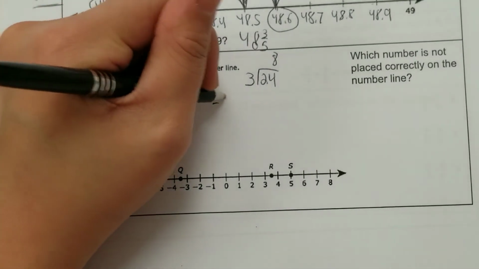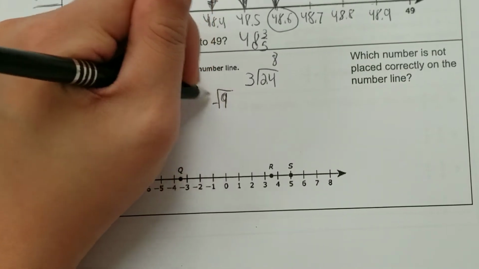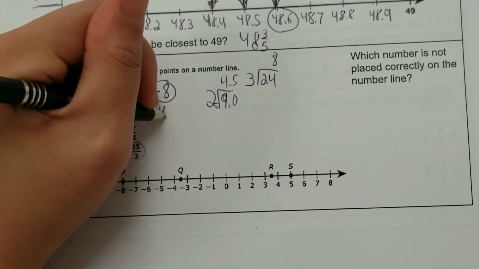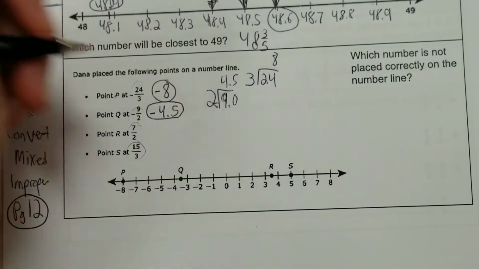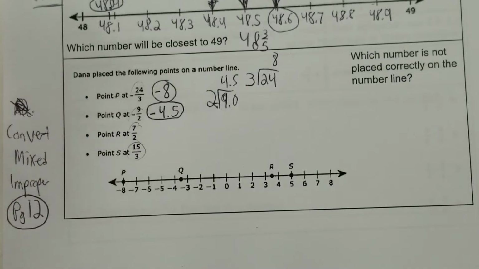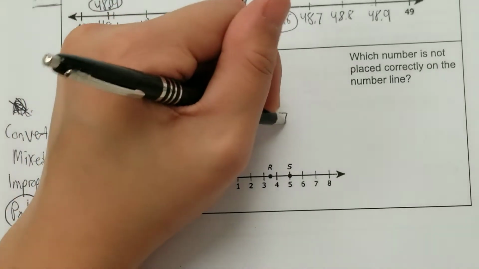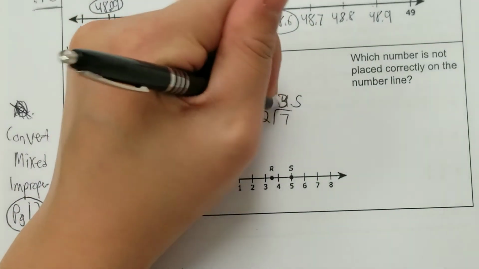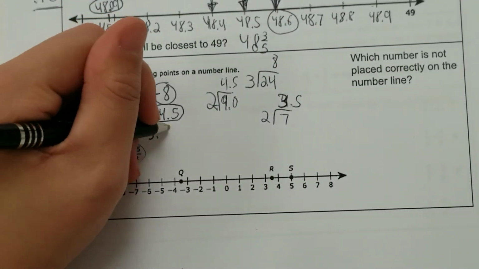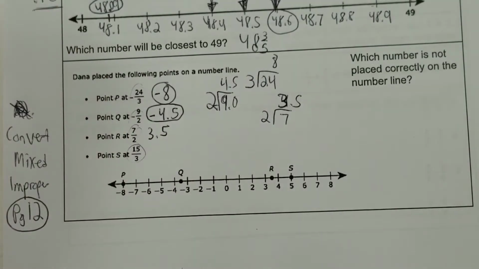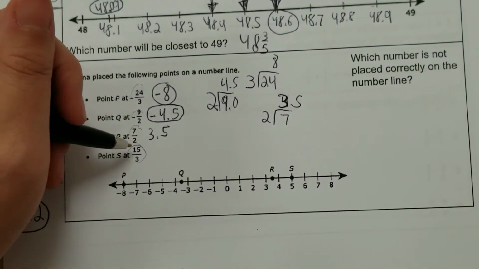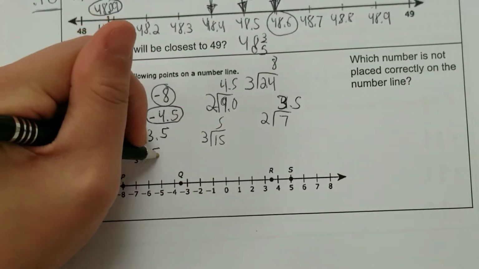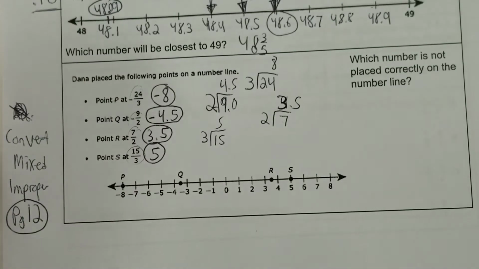Point Q, same thing. You divide 9 by 2. You should get 4 5/10. And so you should get -4 5/10 as your point Q. Point R, if you do top in, bottom out, you should get 3 5/10, positive because there's a negative here. And lastly, if you do S, 15/3, you should just get plain +5.